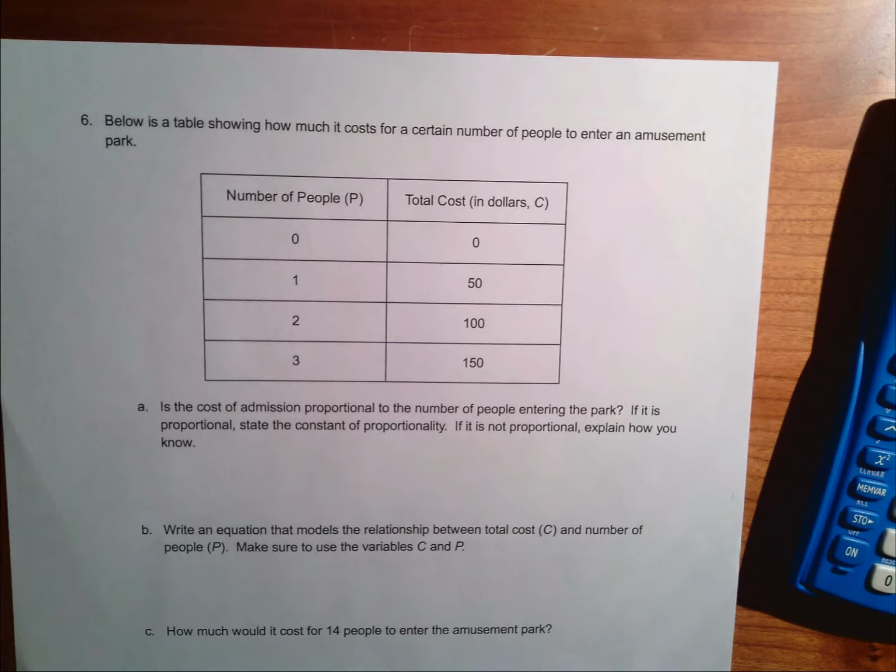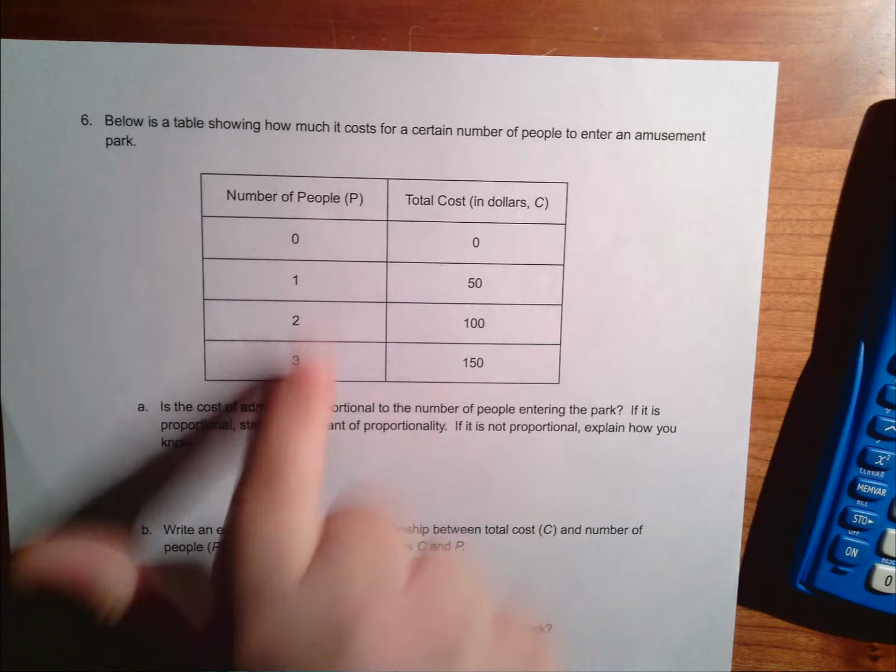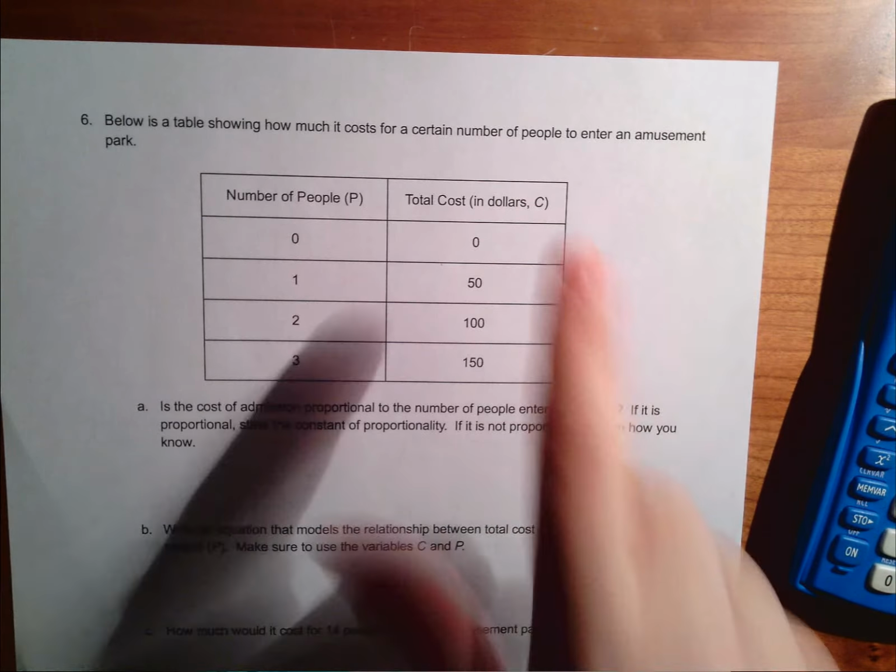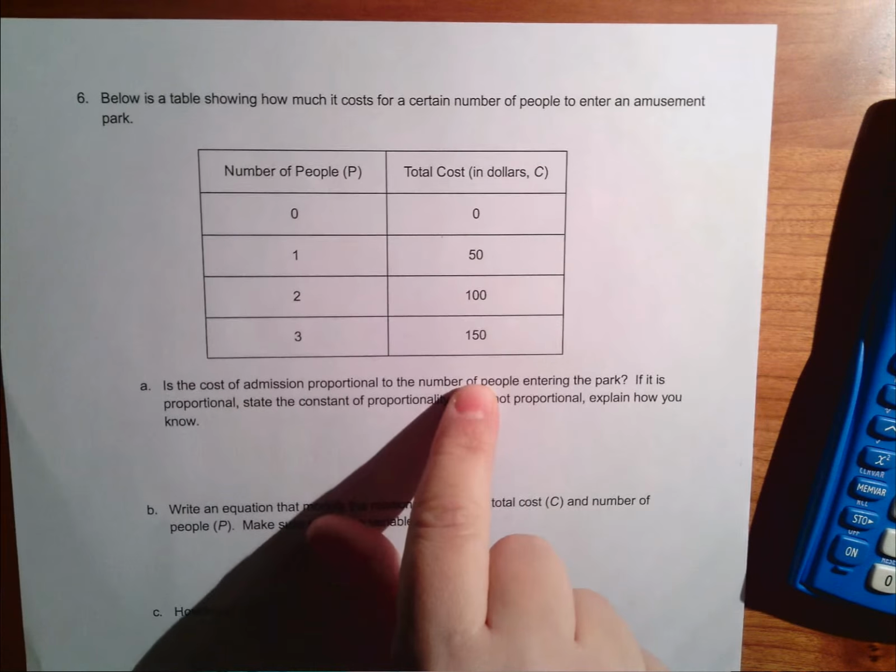This is the video answer key for Accelerated Math Unit 2 Test Review, number 6. Below is a table showing how much it costs for a certain number of people to enter an amusement park. So let's look at our table. We've got people in the left-hand column and total cost in dollars, C.